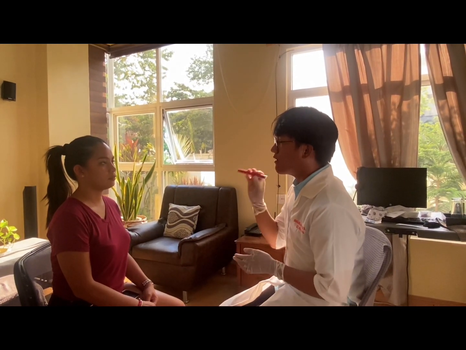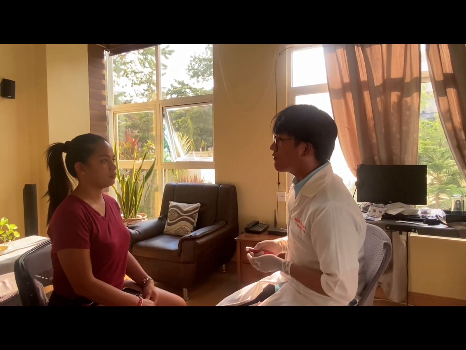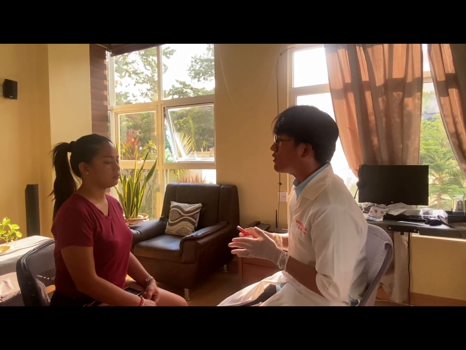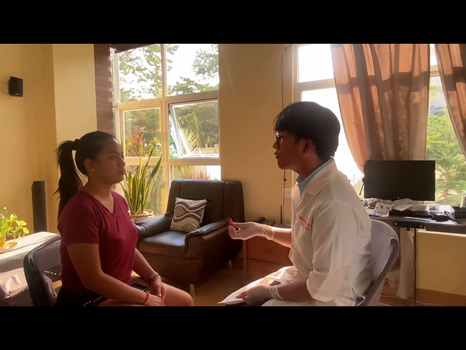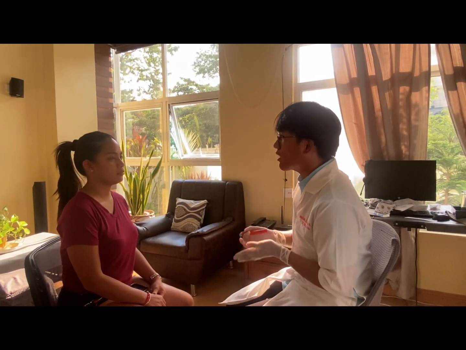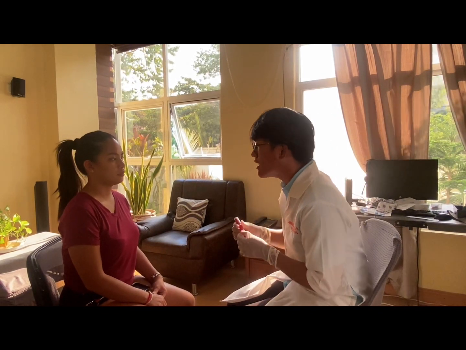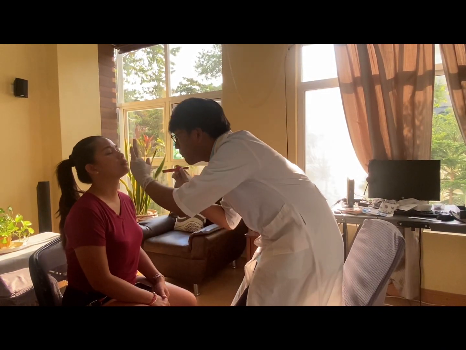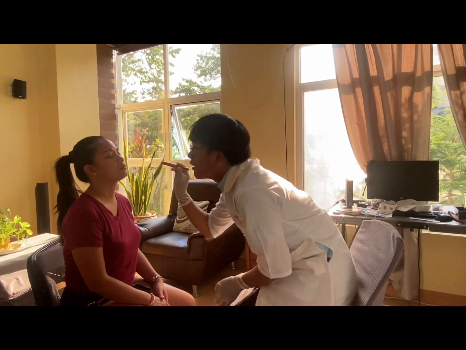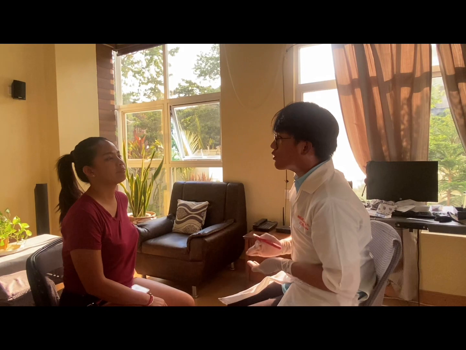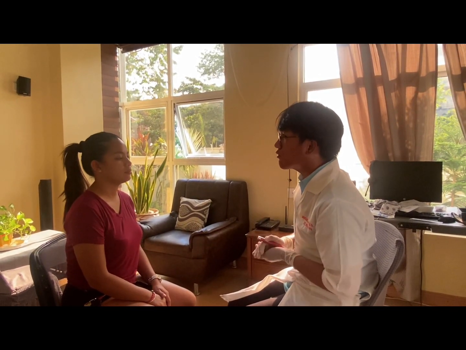Okay, next I'll be inspecting the nasal cavities po. Using my penlight, I'll inspect the lining of your nasal cavities. This involves tipping your head back slightly and carefully inserting the speculum to avoid any discomfort po. I'll be looking for redness, swelling, growth, or any discharge. Okay, can you slightly tilt your head lang po? Okay, as I observe, the nasal mucosa appears pink, moist, and without signs of redness, swelling, growth, or abnormal discharge po.